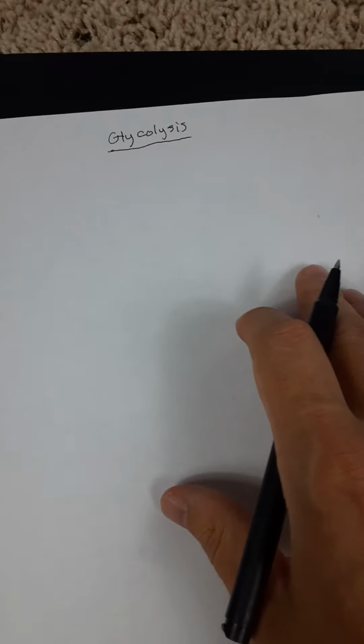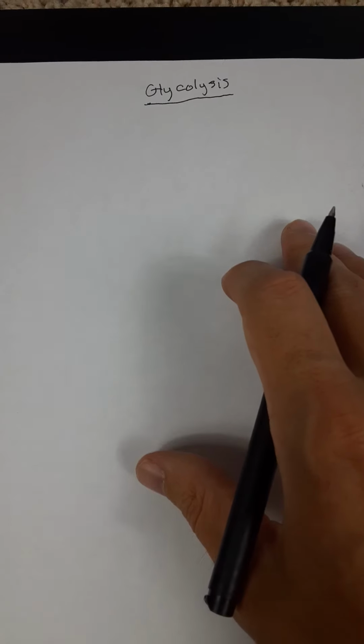So we're looking at glycolysis. Now, what is glycolysis? You probably already know that answer if you're looking at this, but glycolysis is the process of breaking down sugar, or in this case, a glucose molecule. We're breaking down a molecule of glucose.